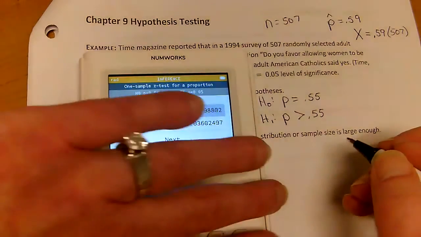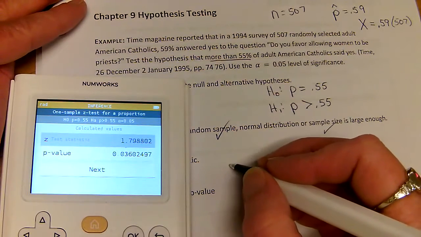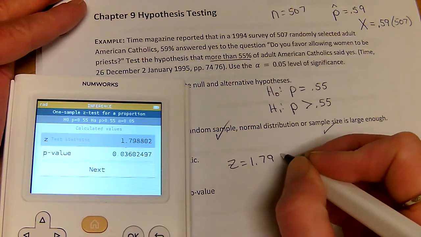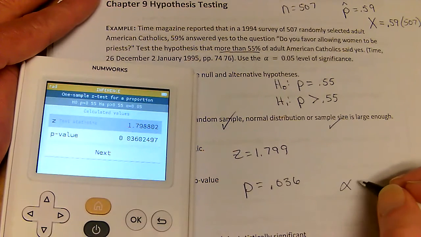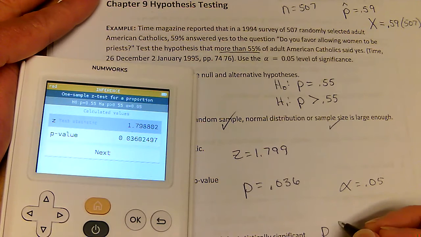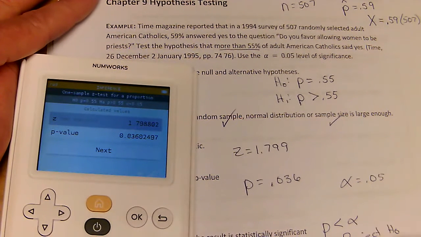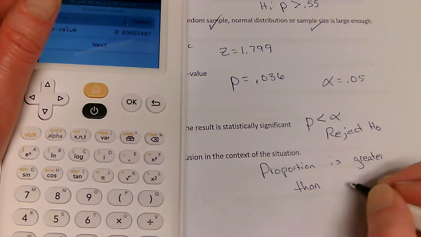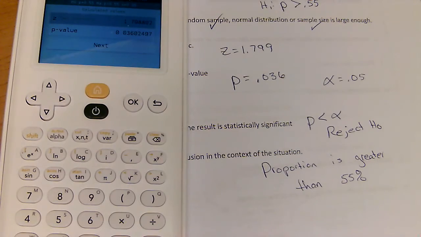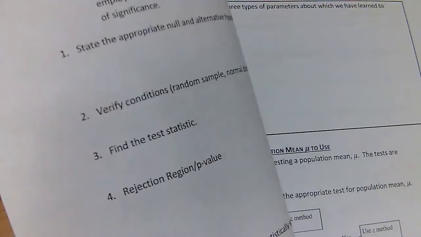Test statistic. Oh, we have a random sample. Yes, 507 is definitely large enough. Z is 1.799, and the p-value is 0.036. Alpha is 0.05. P is less than alpha, so we reject the null. The proportion is greater than 55%. So notice that we're going through the same process. It's just what we put into the calculator is going to be a little bit different.